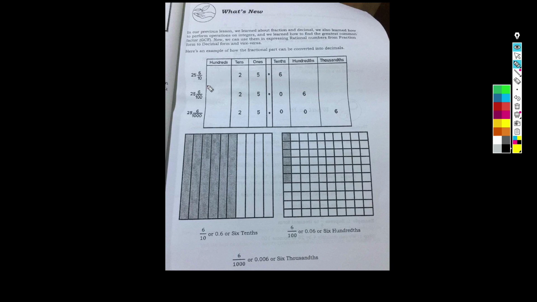So 25 and 6/10. 25 is the whole number part, so 2 is in the tens place and 5 is in the ones place. That's the 25, and there's a decimal point, and 6/10. In the tenths place, 6 will be in the first place after the point because of the 10.